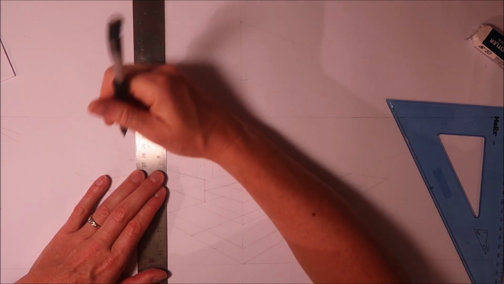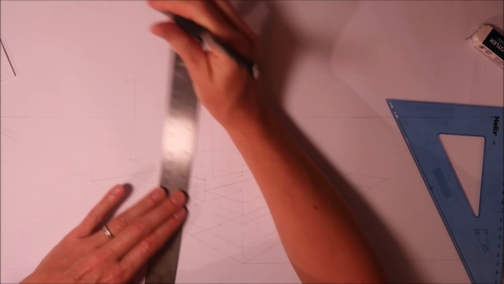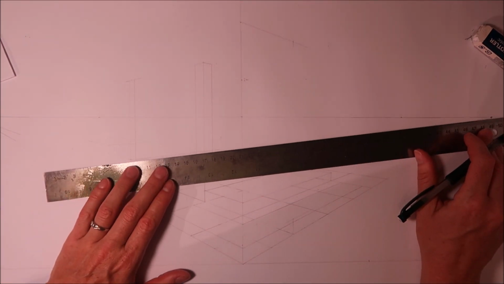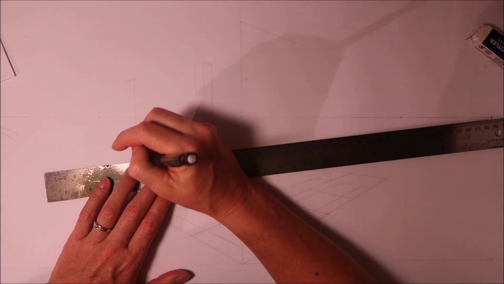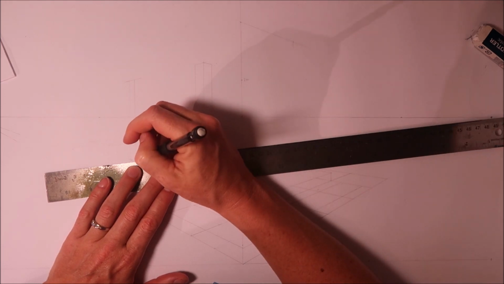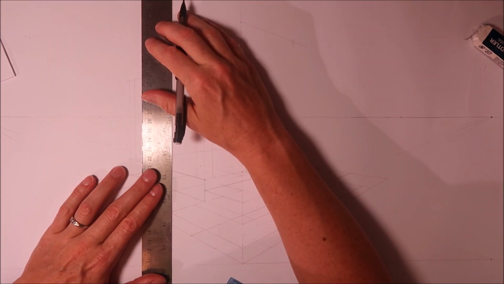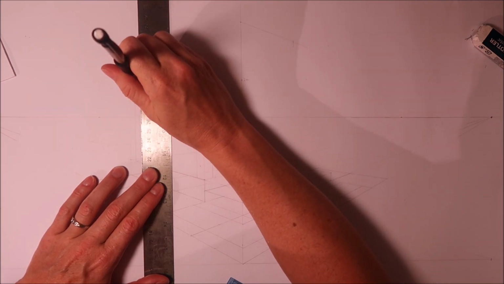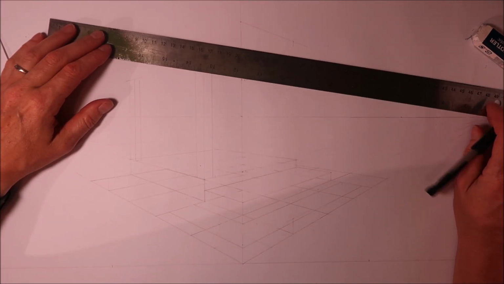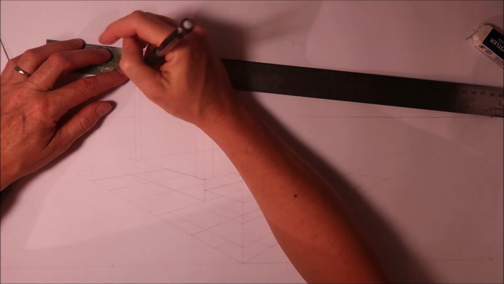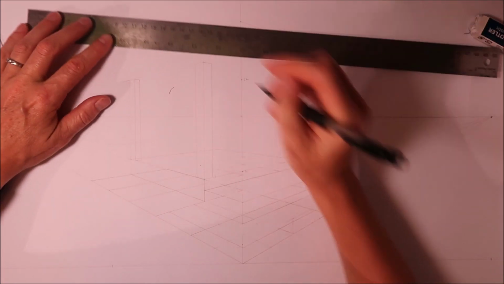I'm also not totally happy with doing it this way. Doing it the fast way sometimes means it's just not as accurate. I sometimes struggle with what happens in the top here, but you just have to get the middle point and go back to the other vanishing point.